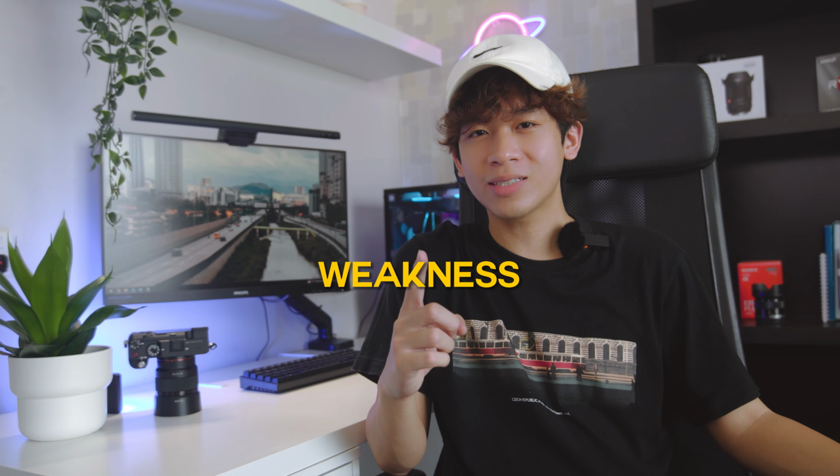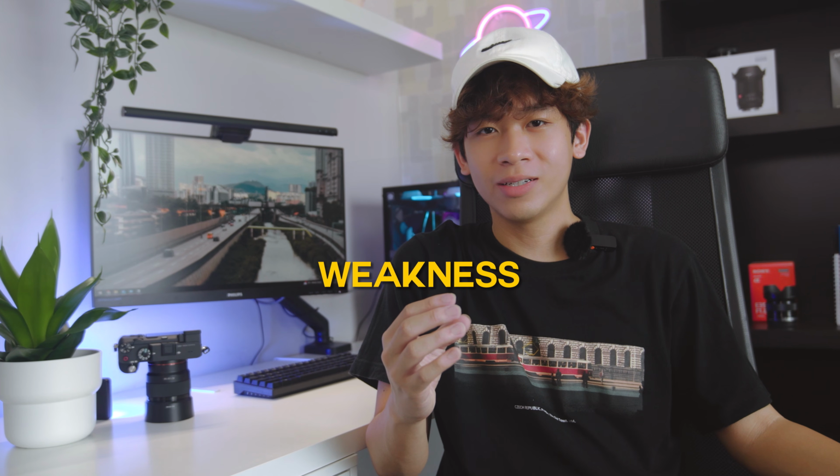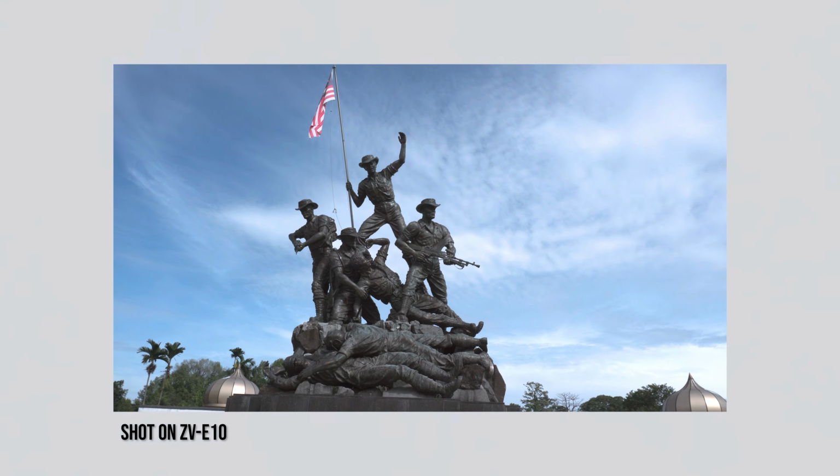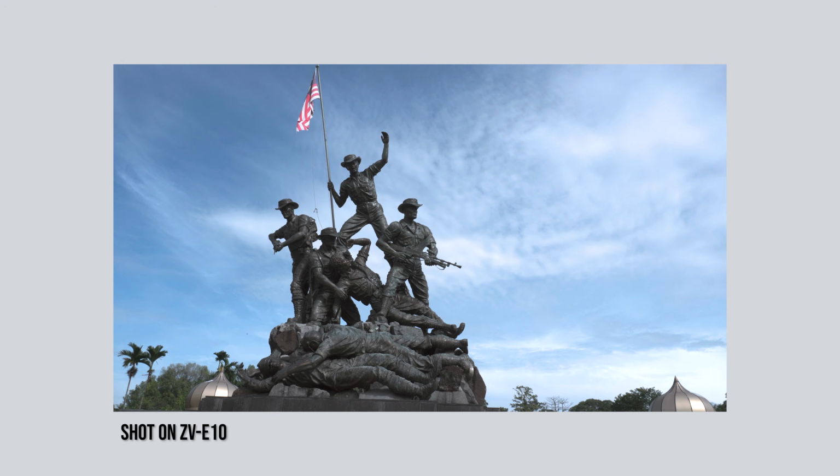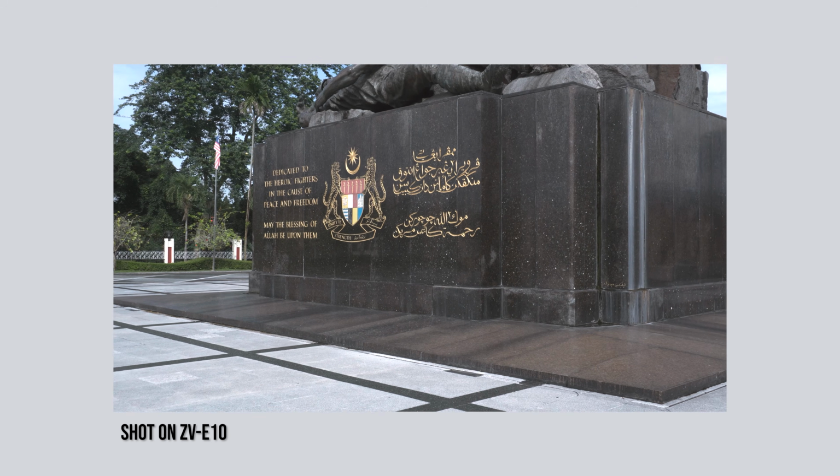However, there's one big weakness within this small camera: the stabilization. It is a pain in the eyes to watch this unstabilized footage coming out from our dear ZV-E10. These footages just look unprofessional, totally unusable.